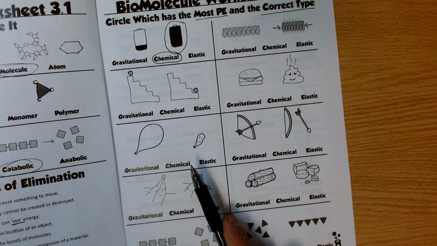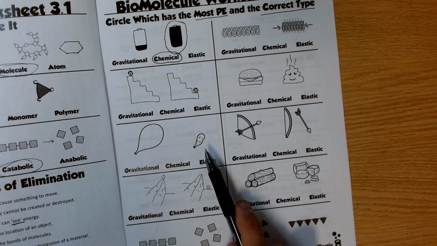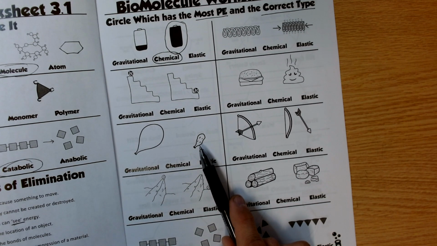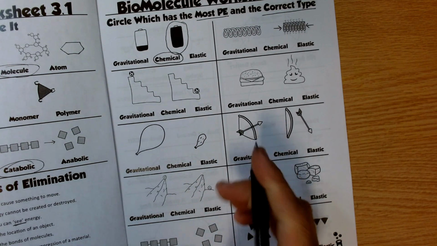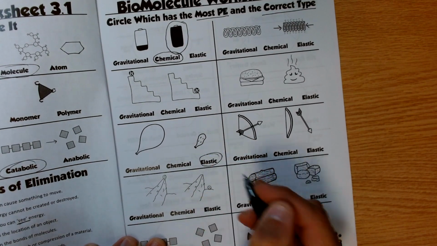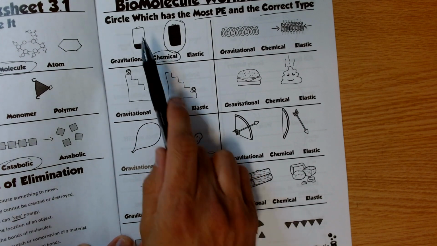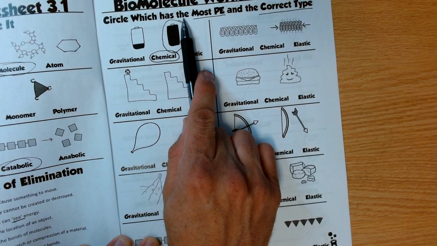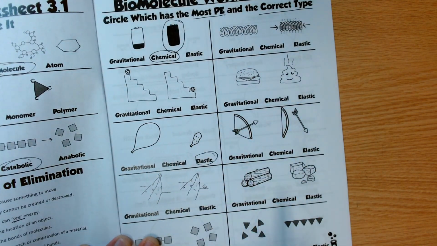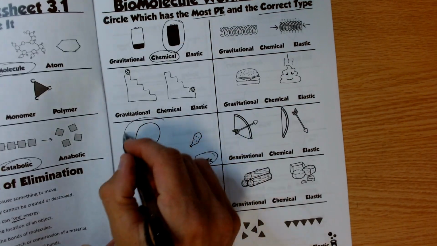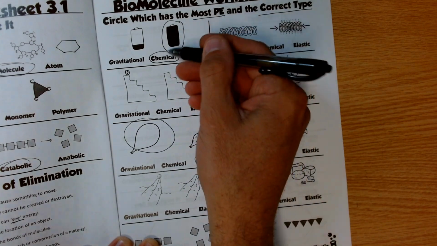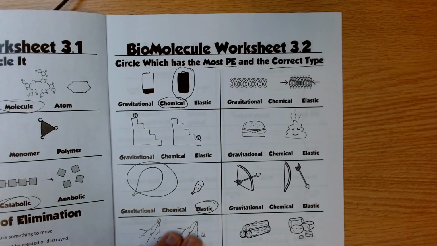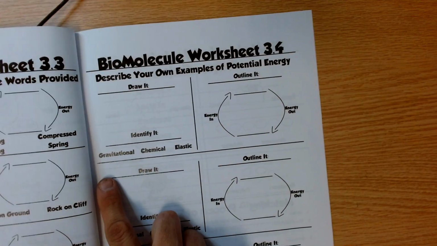This one's confusing and it wasn't in my thing, I don't think. What is that wrinkly thing? It's not a poop. It's a deflated balloon. Okay, balloons are stretchy. Another word for stretchy, elastic. This is a form of elastic energy. And remember, it says circle which has the most potential energy. Which one of these has more potential energy? This one. It can make the balloon fly around the room. Okay, so you're going to circle 2 things in every box. All right, keep moving.